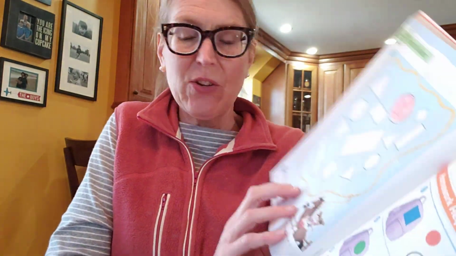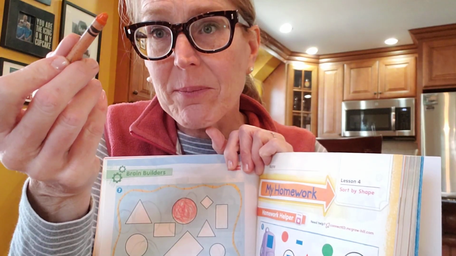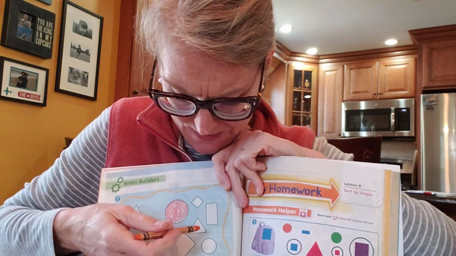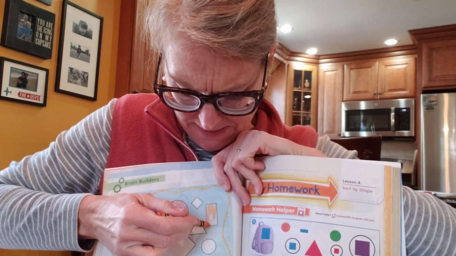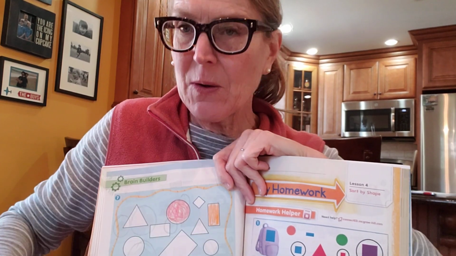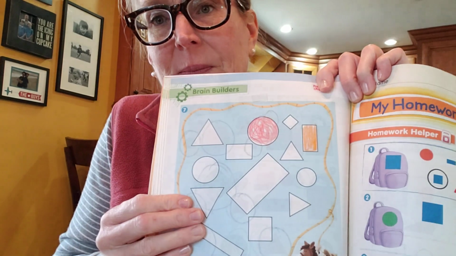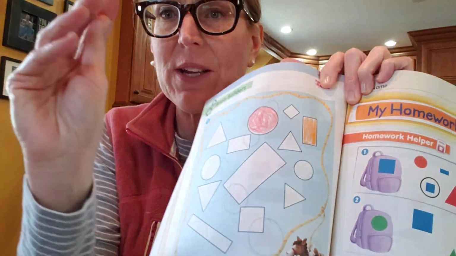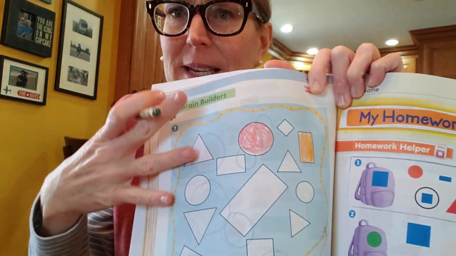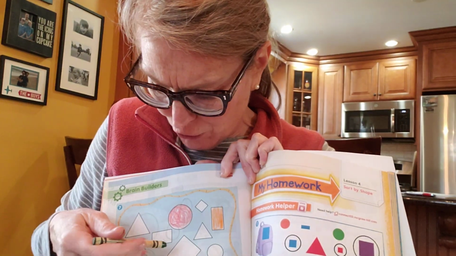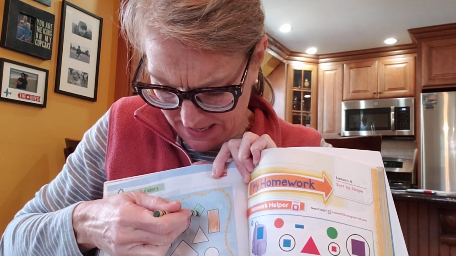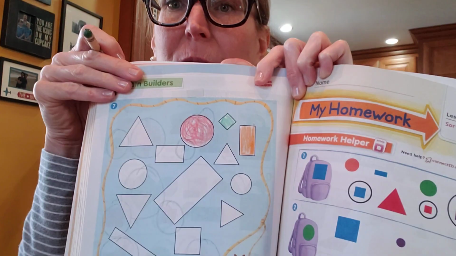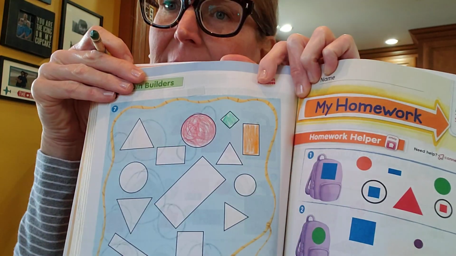The next thing you're going to do is pick up your orange crayon and find your rectangles. And you're going to color them in with your orange crayon. Okay? Then you're going to pick up your green crayon right here. And you're going to find your squares. Okay? And you're going to color them in with your green crayon, okay?